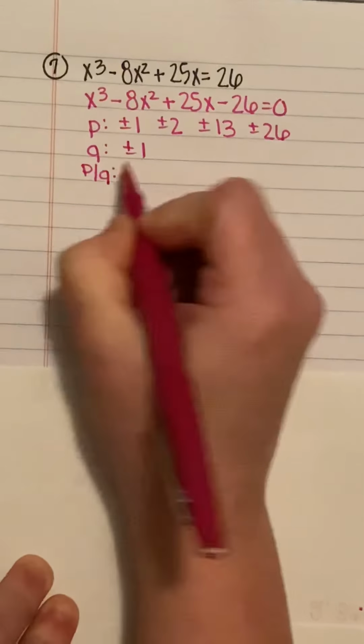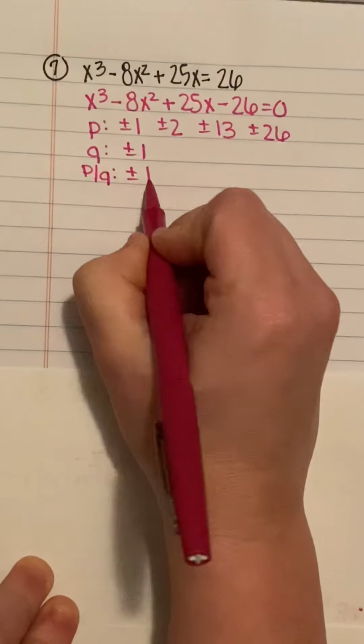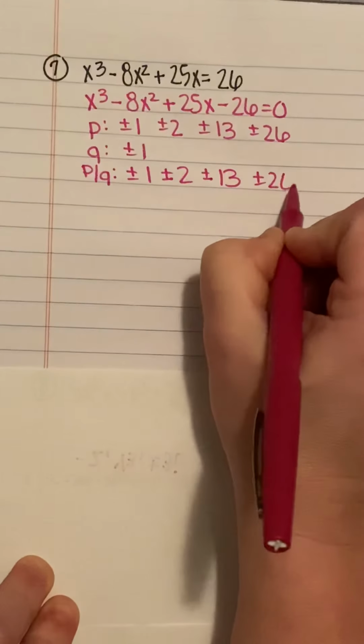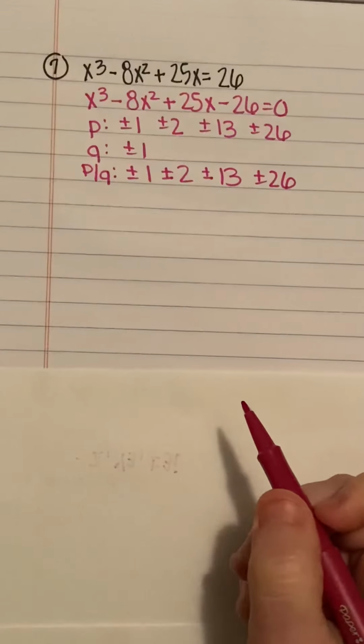So now we're going with p over q's. All my p's divided by 1, I get the same thing back. So these 4 solutions. All right, next thing, what do I do? I take it to my calculator.